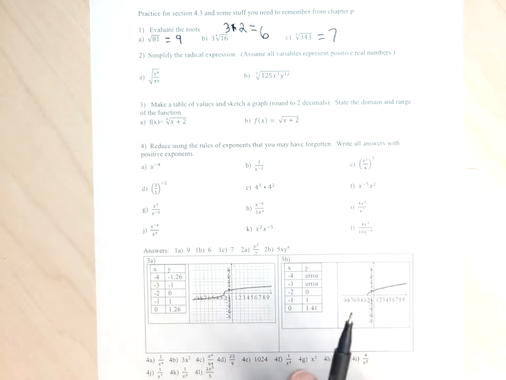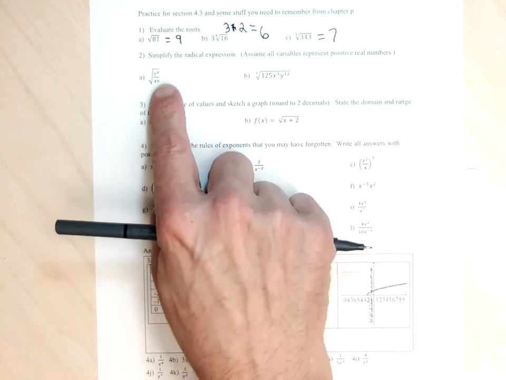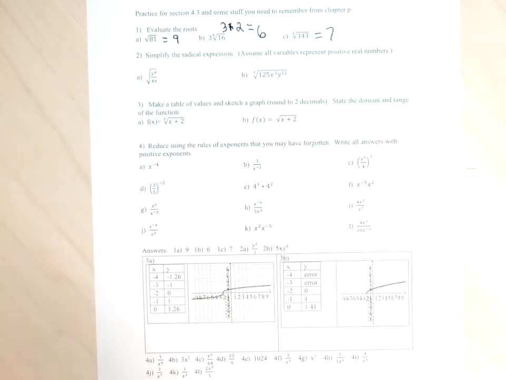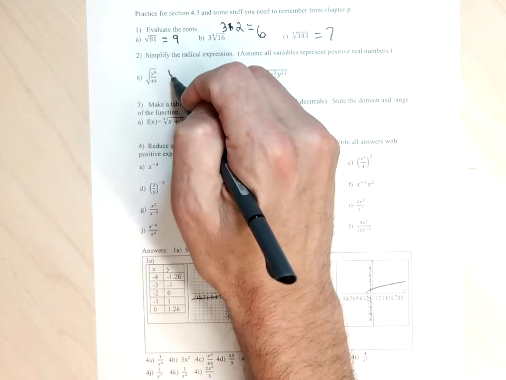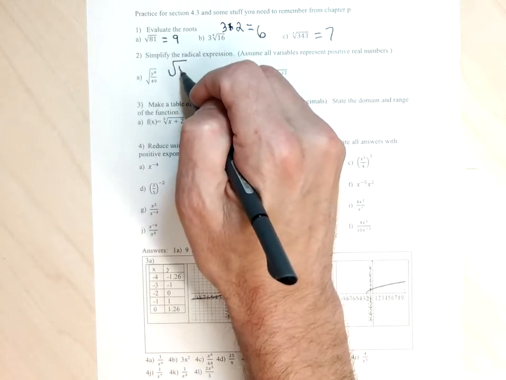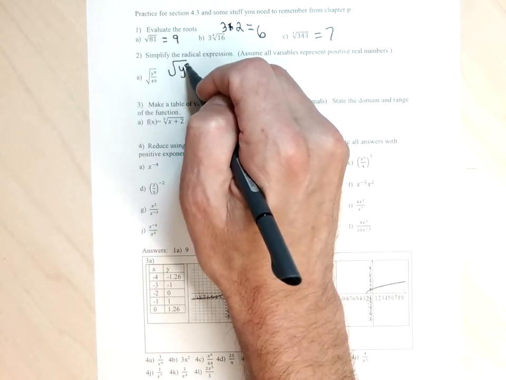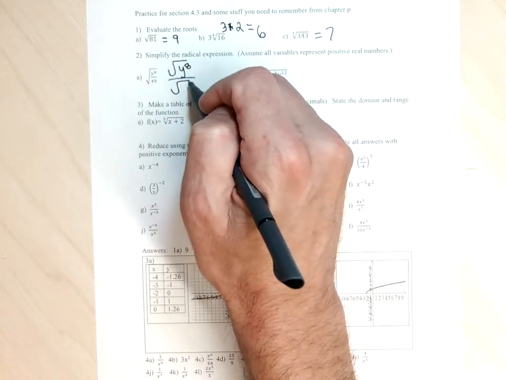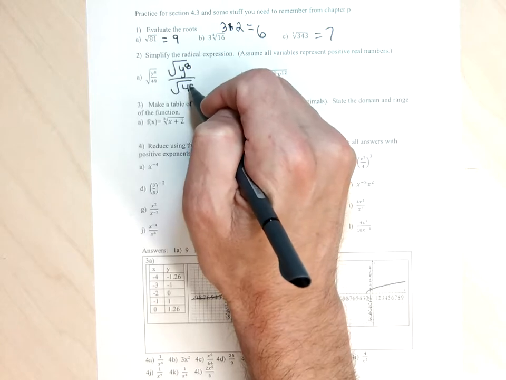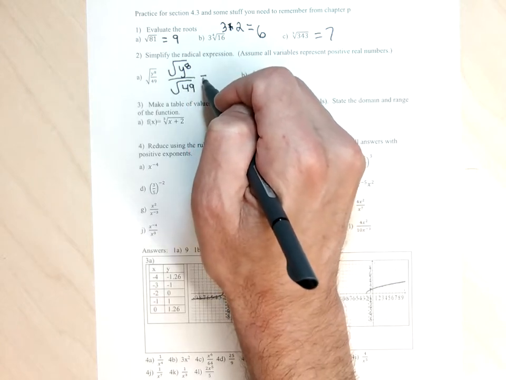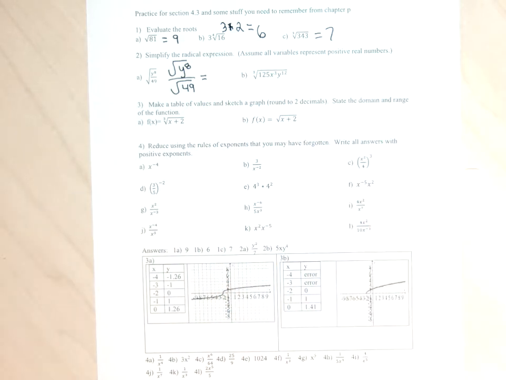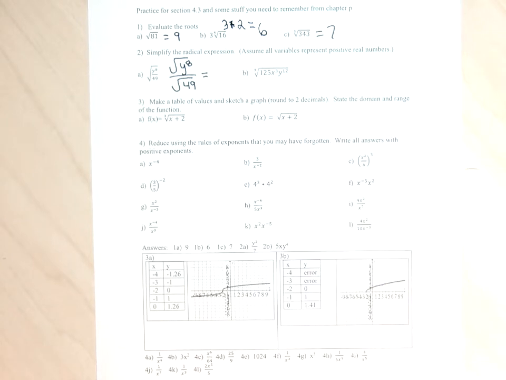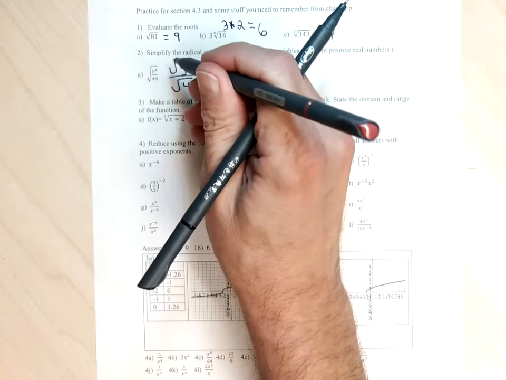For problem 2, this is going to be a big deal in section 4.4, doing radicals with letters. To do the square root of a fraction, you need to separately do the square root of the numerator and the square root of the denominator. The denominator I could do on my calculator if I don't know what the square root of 49 is. And the numerator, because it's a letter, to get rid of the radical sign, I divide the exponent by the index.